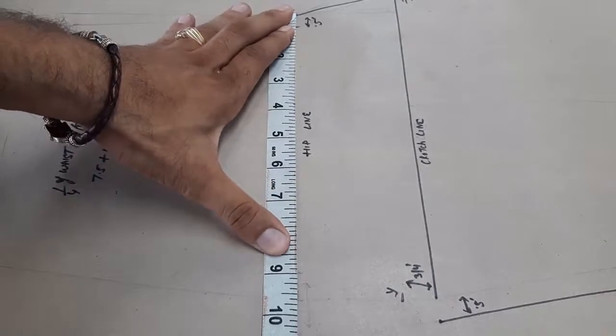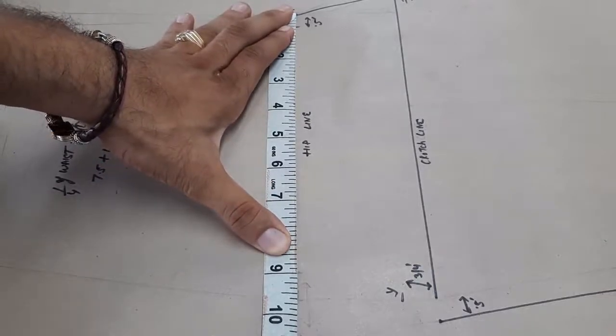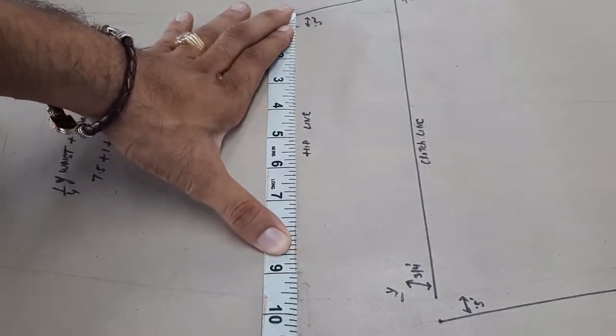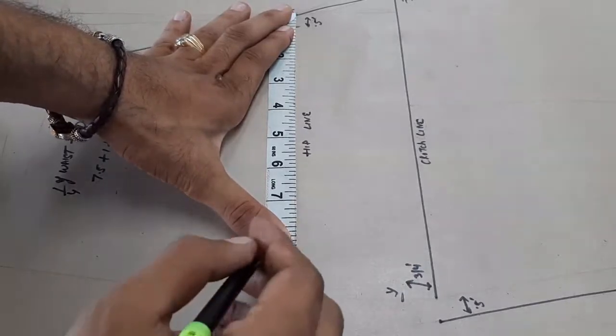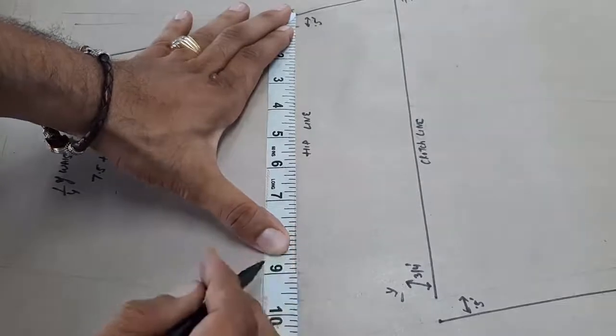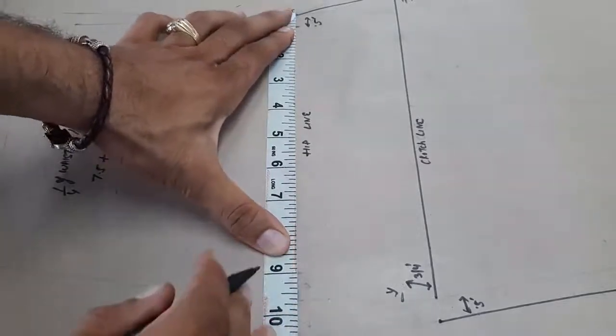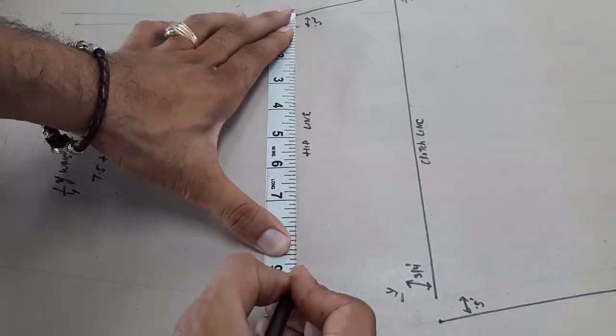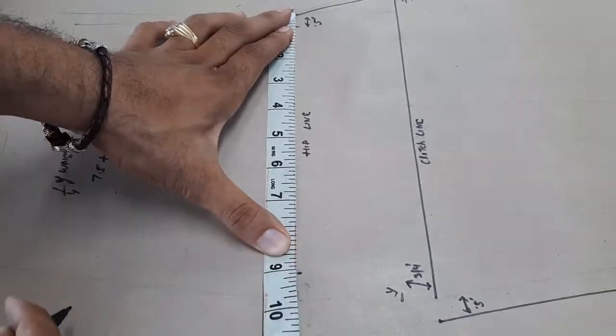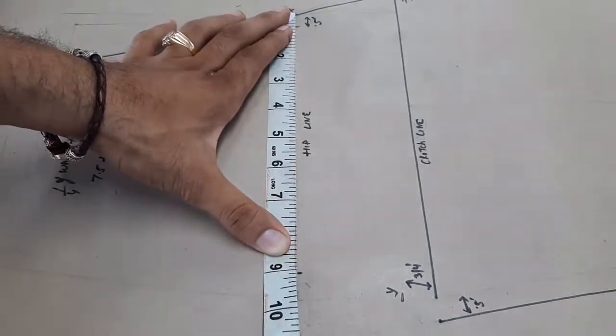We'll mark a point at 1/4, because on the hip line we need to take 1/4 of hip, that is 36, so 9 inches comes.